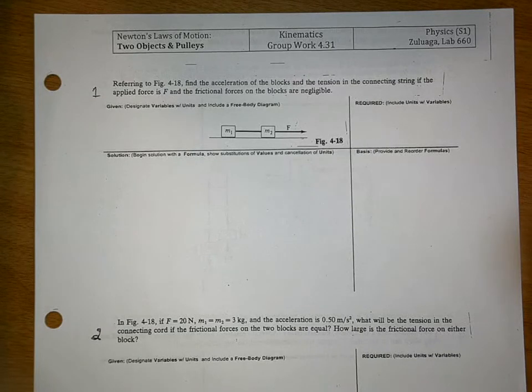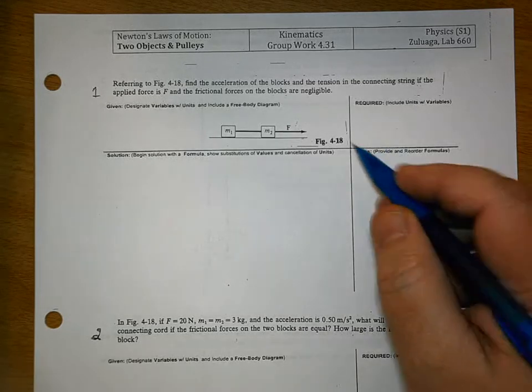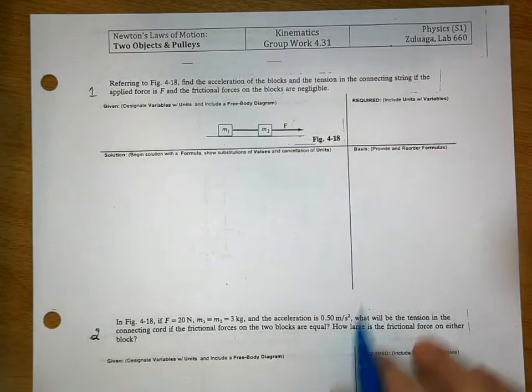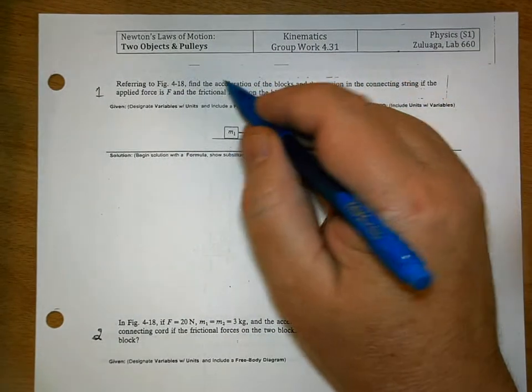Okay, this is one of those problems that students hate because nothing is given. Does that mean that you can't do a solution? No. Okay? What it means is you can't get a numerical answer. Okay? So again, how do you solve this? You look for what is required.